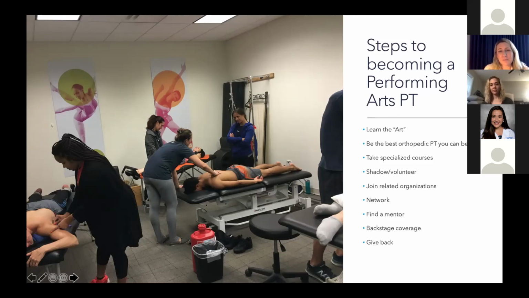And then the next couple are sort of connected. So shadowing and volunteering, joining related organizations, networking, and finding a mentor are going to be so important. If I hadn't had mentors help me very early in my career, Heather Southwick at Boston Ballet, and those types of people who are willing to just take me on and teach me and guide me, I would never be where I am today. And I think that the students that Emma and I have mentored would say the same about us. So just those meetings and those networking opportunities can be so integral in finding jobs and finding volunteer opportunities for you to learn more.